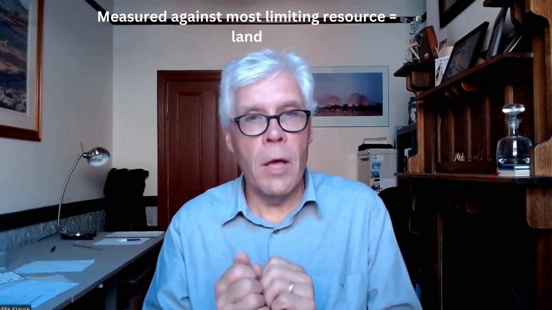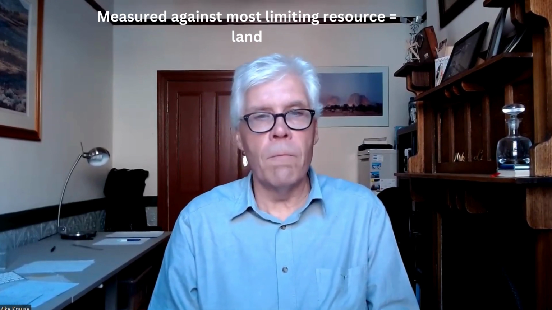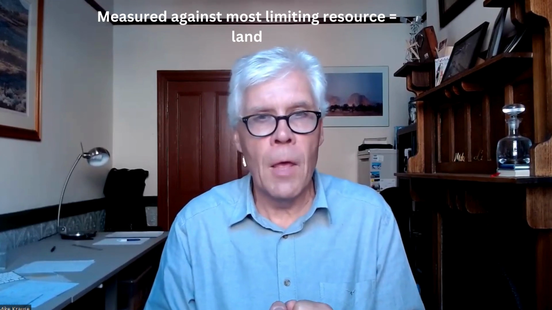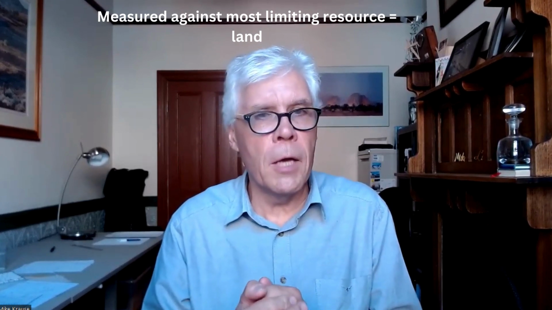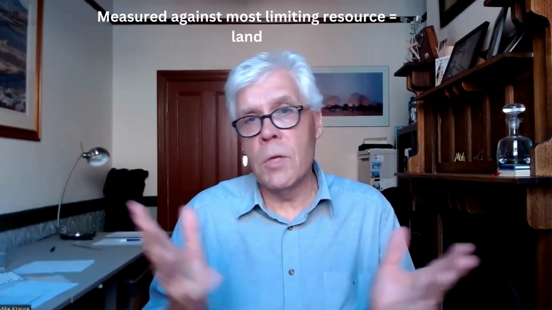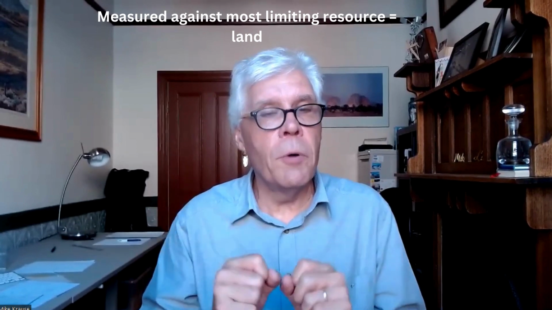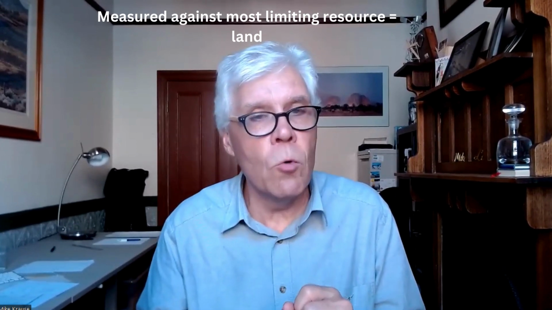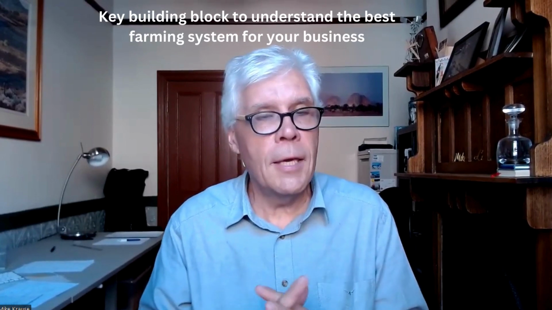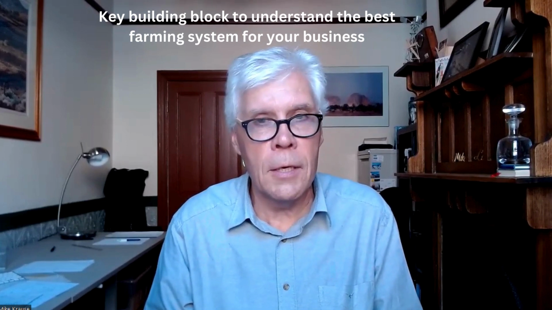So when we measure our gross margins, we normally measure it against the most limiting resource. And for most of us as farmers, it's the amount of land we have. So if we estimate a gross margin for wheat being $600 a hectare and lentils, that could be $800 a hectare. Then we know the relative profitability that lentils are going to be more profitable for us than what wheat is. So that's one of the key building blocks to understand the best farming system for your business.